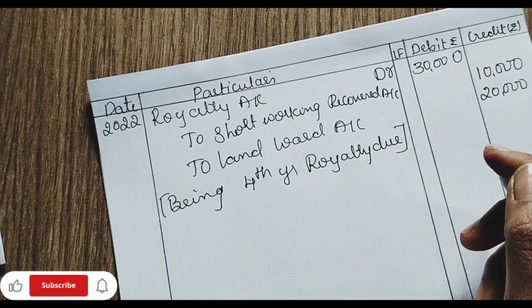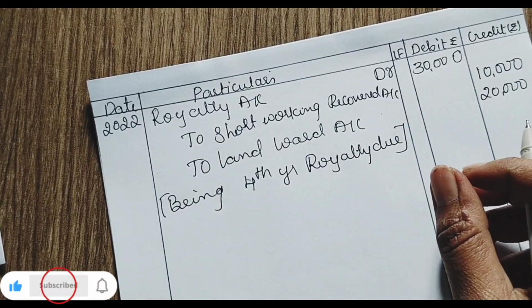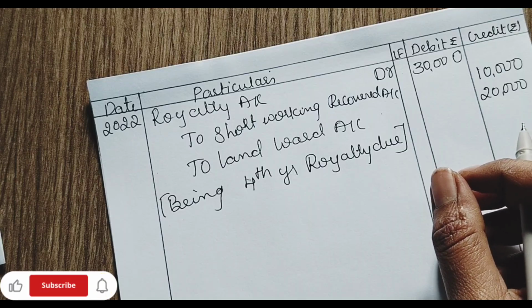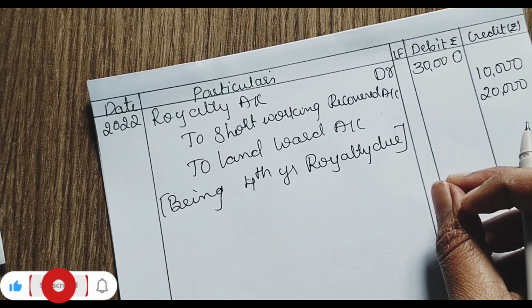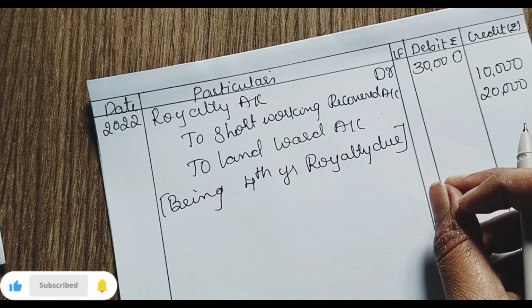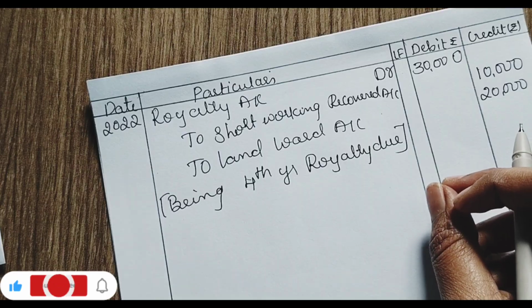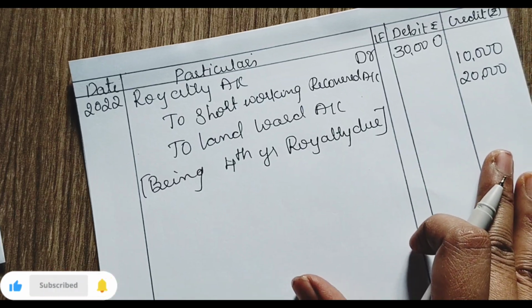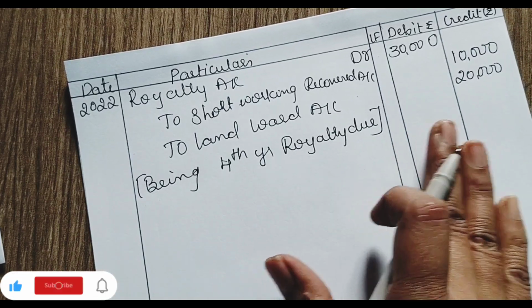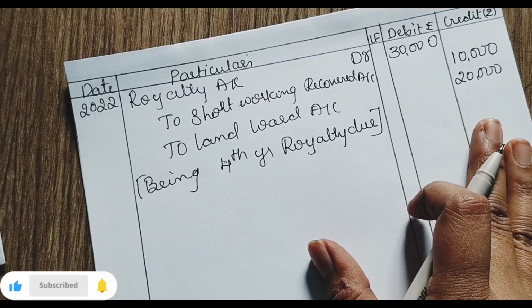Only practice makes you perfect. If you are thorough with the journal, then ledger will be at your fingertips. It's very easy to transfer and prepare the ledger accounts if you know journal entries. So first understand the journal. In the upcoming videos, I'll do ledger also.